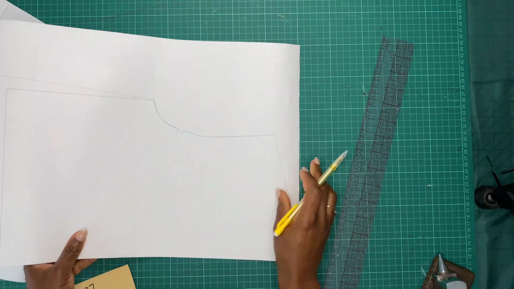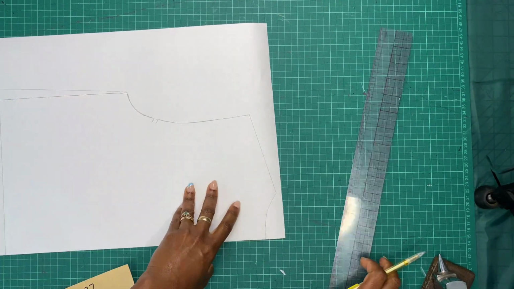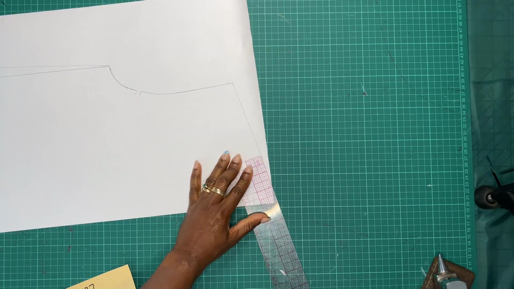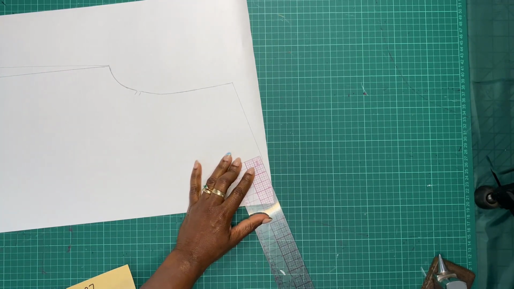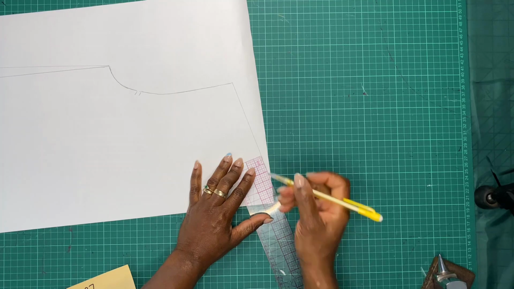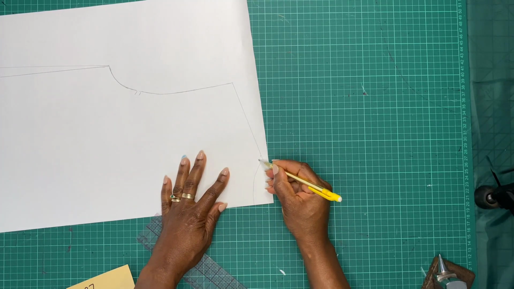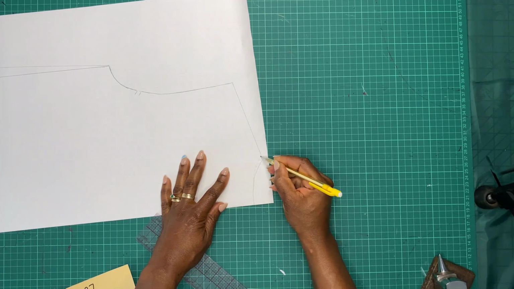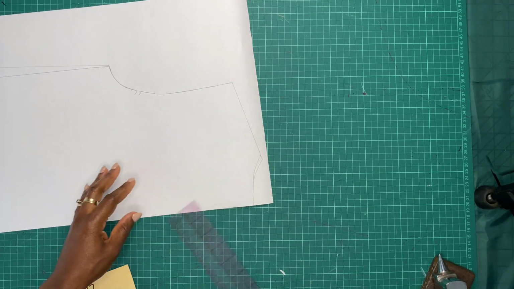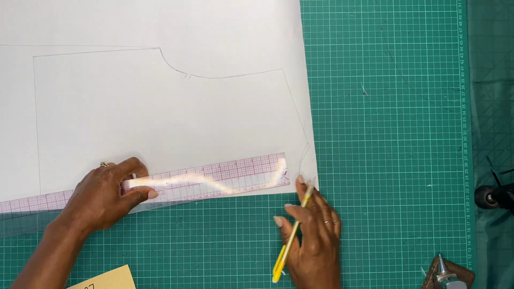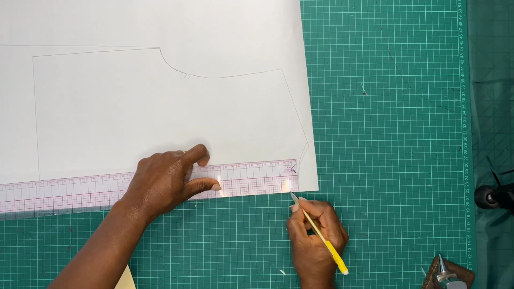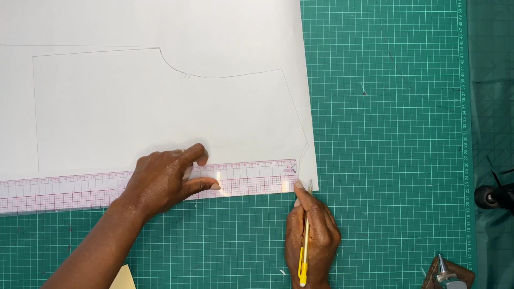Next, we'll make some adjustments at the neck. So we'll increase the width by 1/4 inch. This is totally by choice. You can make it more if you prefer. Then I will redraw the neck curve from the 1/4 inch mark like this. Next, we apply the neck band width of 3/4 inch.